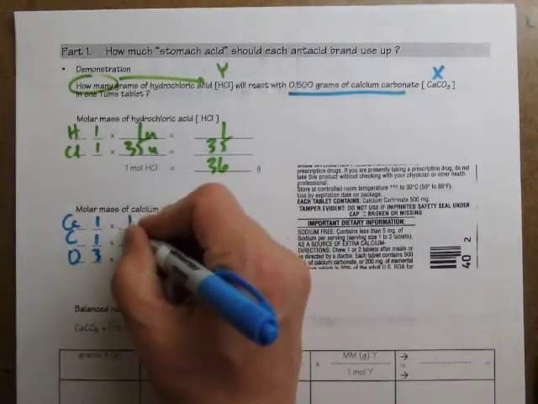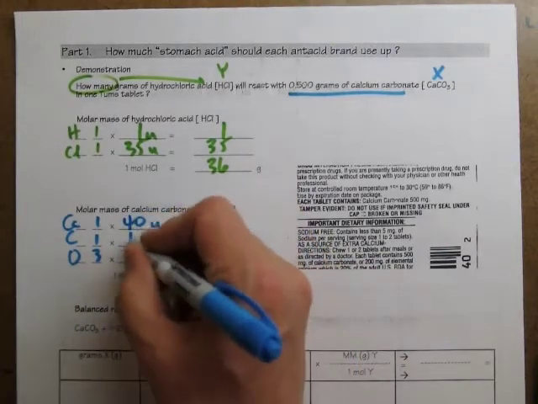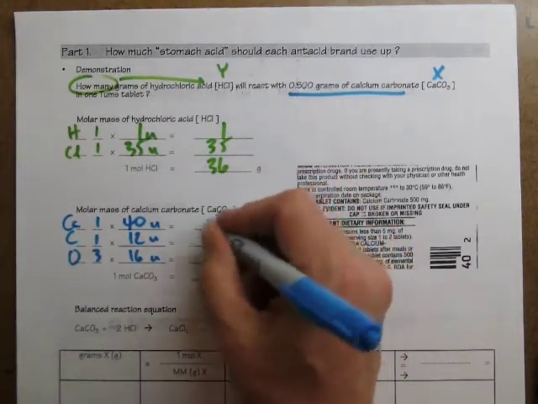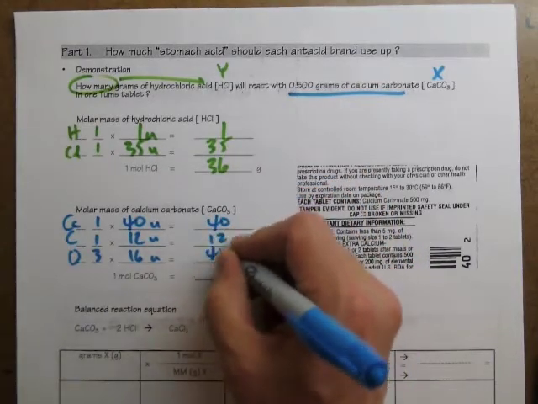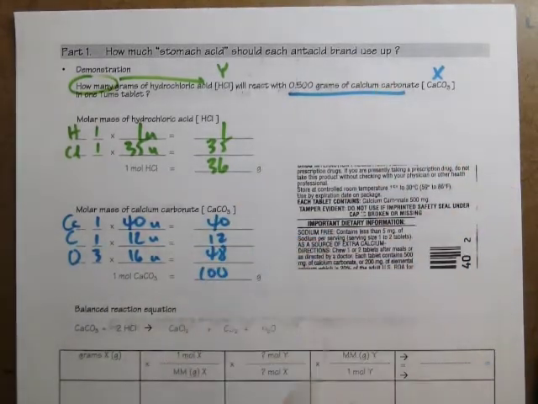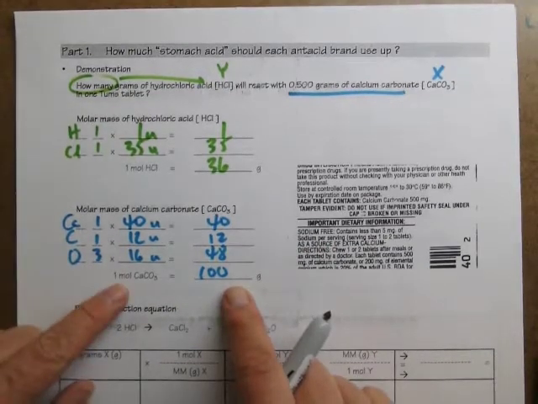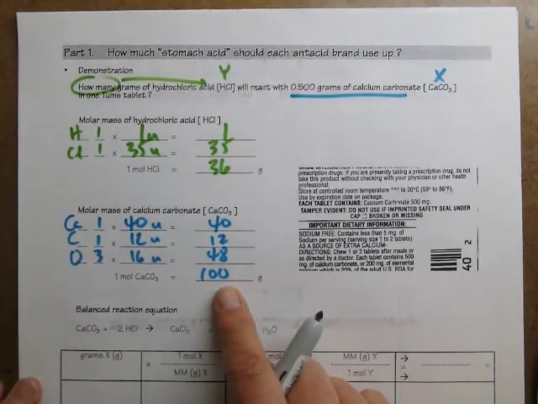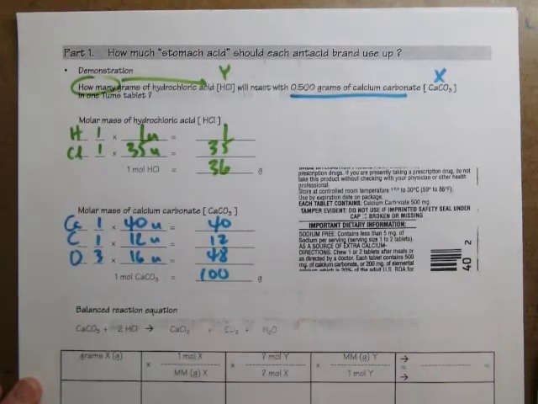So 40 units, 12 units, 16 units. Multiply, add. 100 grams is the mass of 1 mole of calcium carbonate units. So if you had a mole of them, 602 billion trillion, it would weigh 100 grams. That's how we count them, by weighing them.